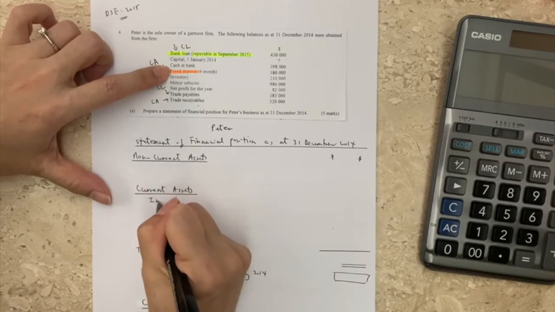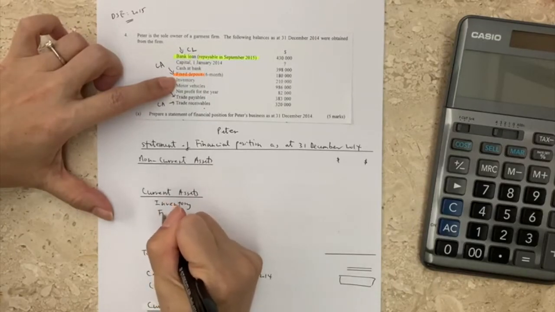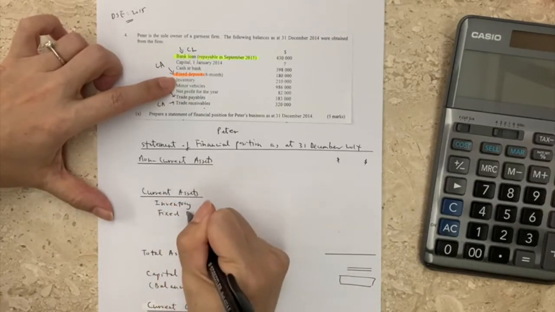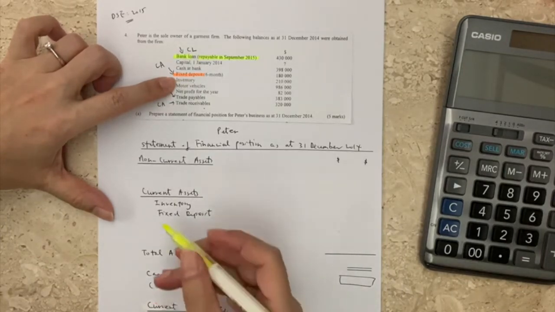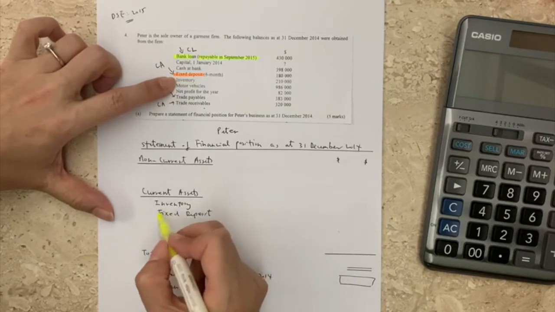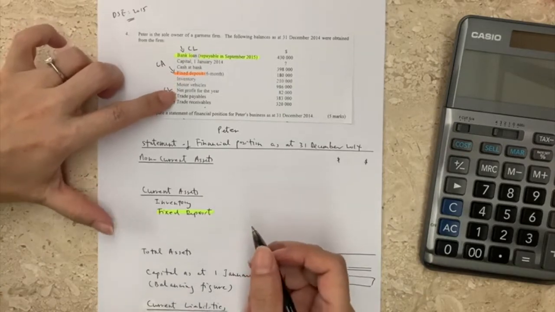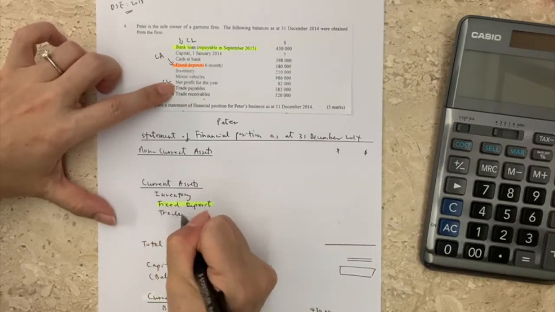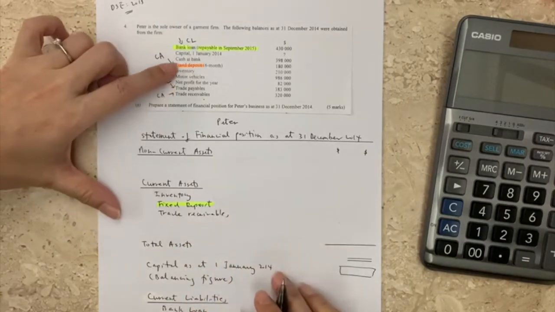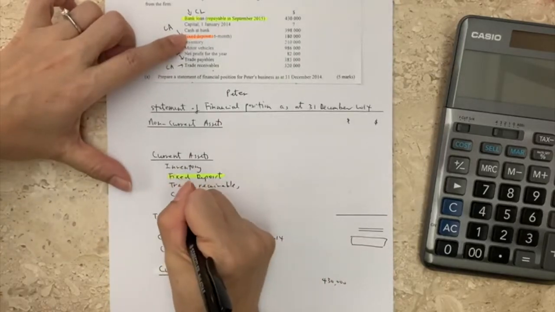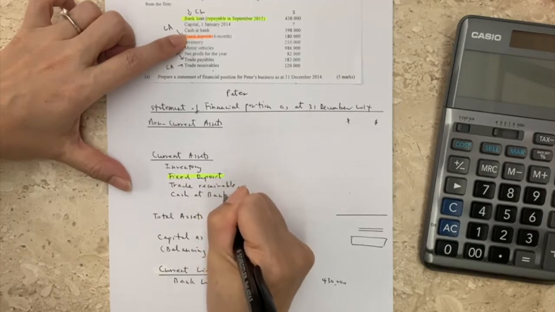We start with what? The closing inventory. All right, and now we come to the new thing, which is fixed deposits. Okay, so this is a new item, fixed deposit, 6 months, the maturity date. So that will be a kind of current assets. Okay, so what else? I have trade receivables. Okay, and then I have cash at bank.